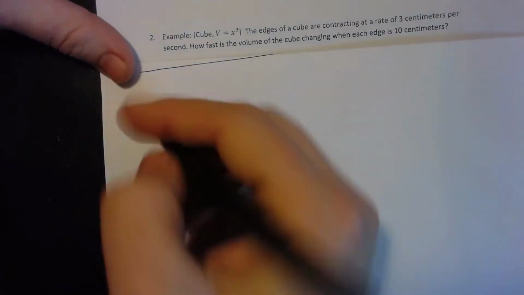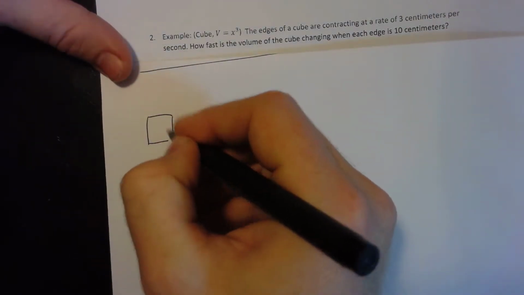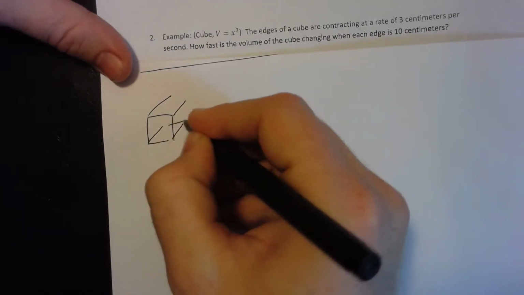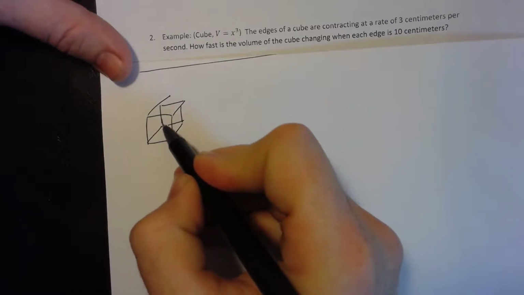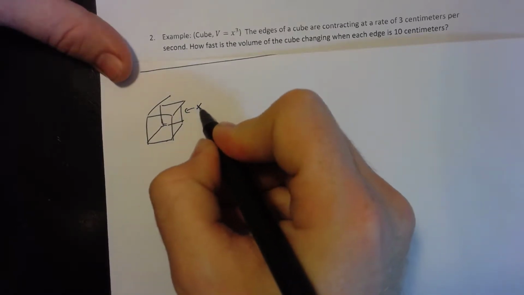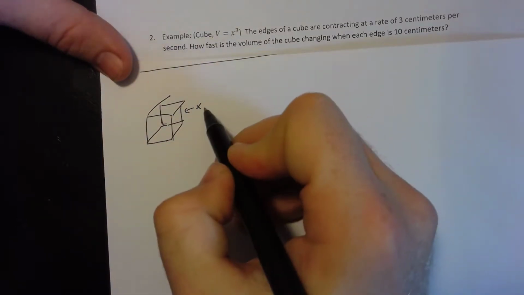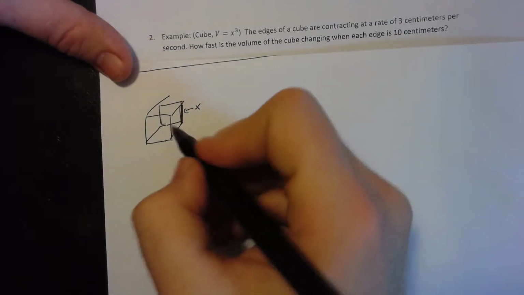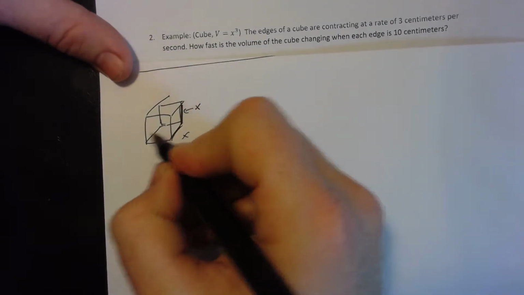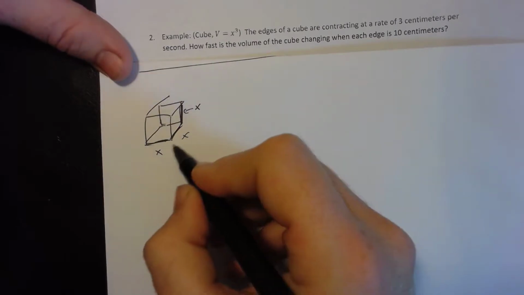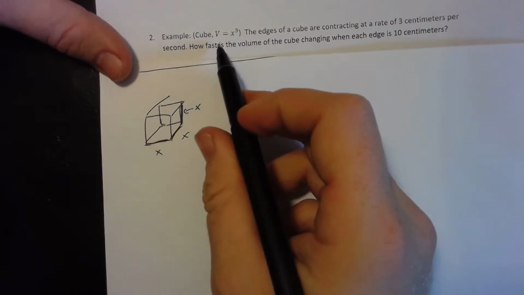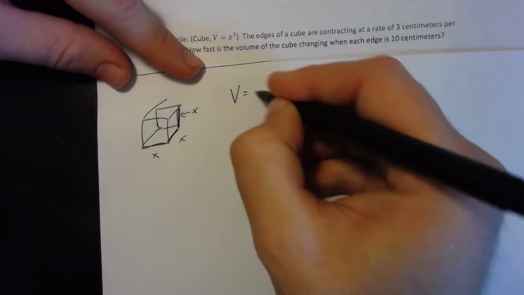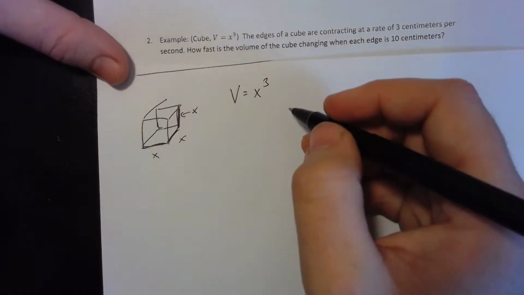So again, logically, we should have a concept of us having a cube, this cube having a volume, and in terms of this, each one of these lengths is simply x. That's what we're going to call it here, x. If that length is x, then this length is also x, and then this length is also x in the front here. Again, because a cube is nothing more than side times side times side for the volume. So we know that this formula, volume equals x cubed, is the volume formula that we're going to work with.